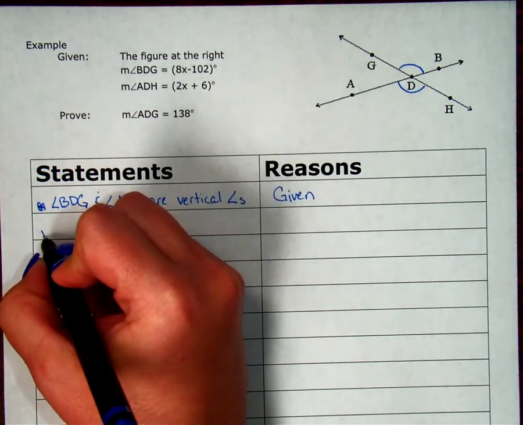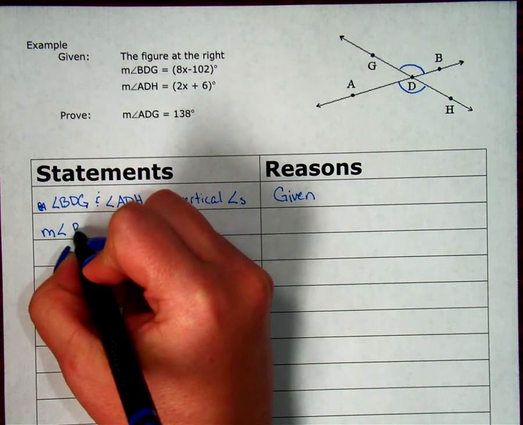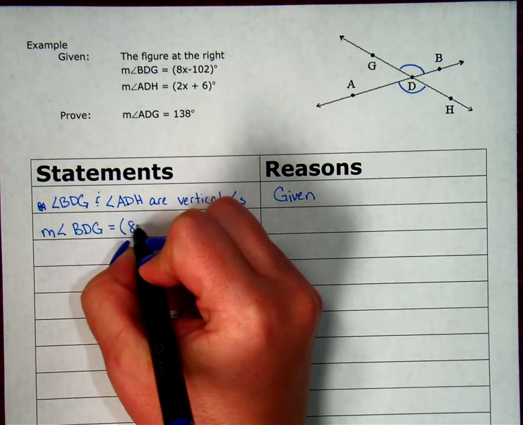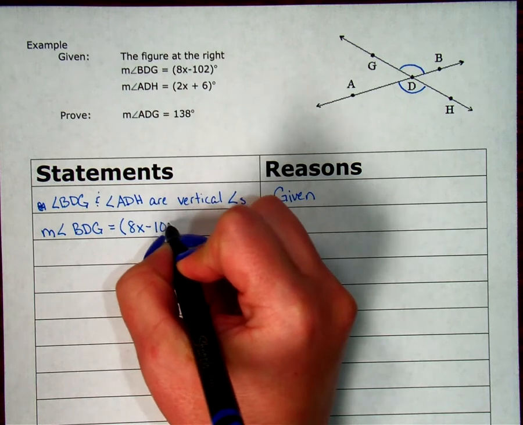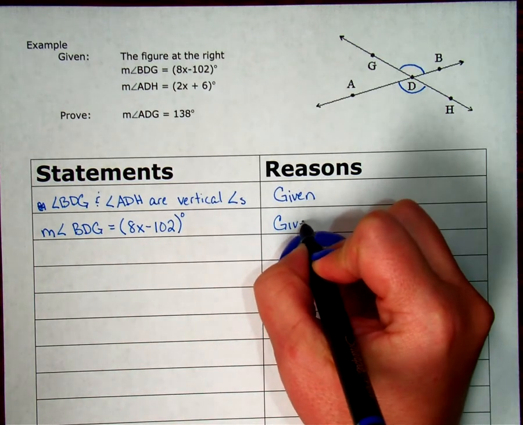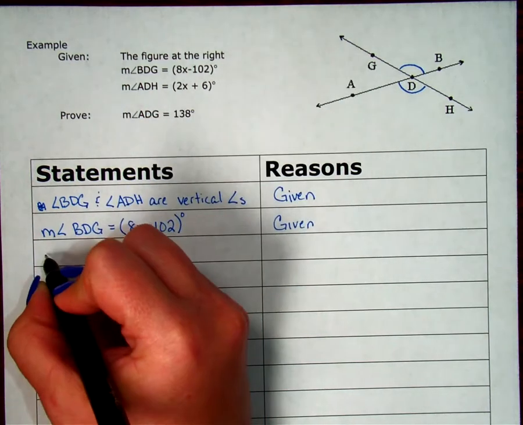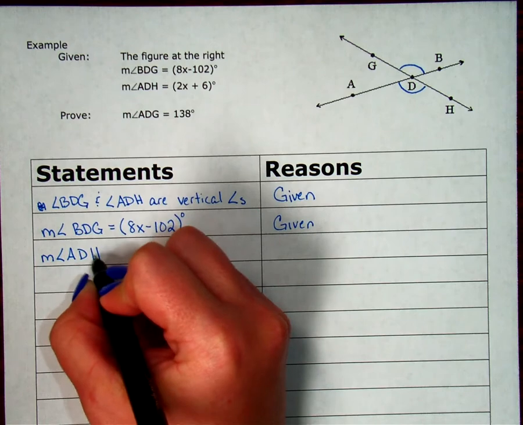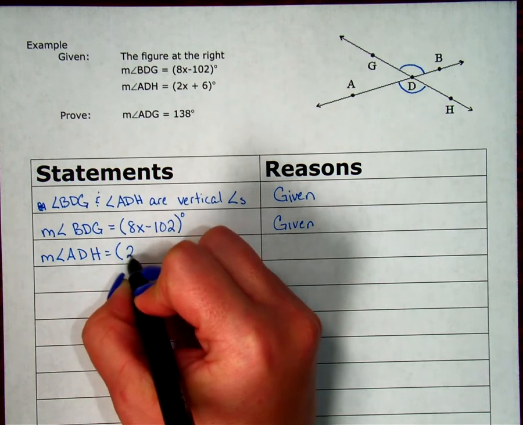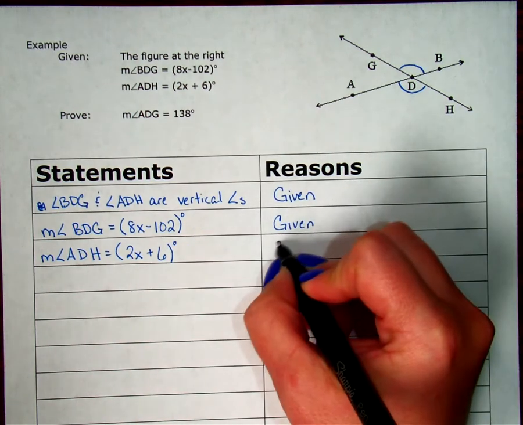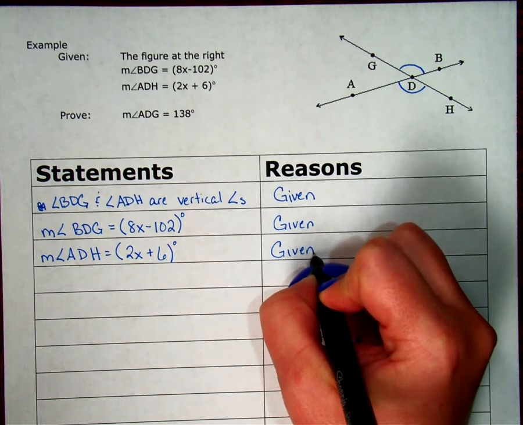The measure of angle BDG is equal to 8x minus 102, given. And the measure of angle ADH equals 2x plus 6 degrees. And that was also given.